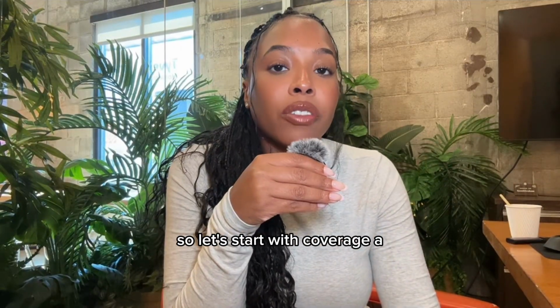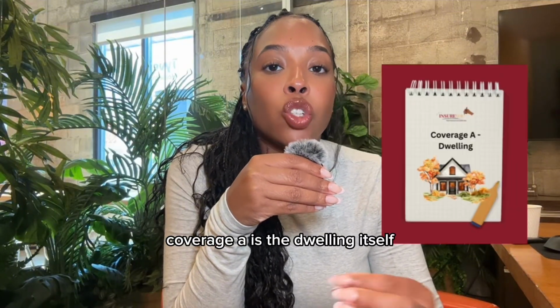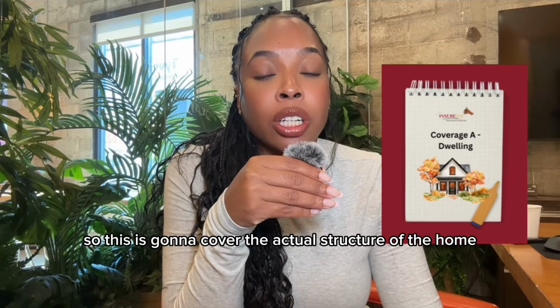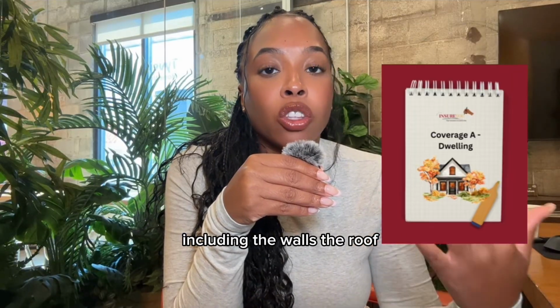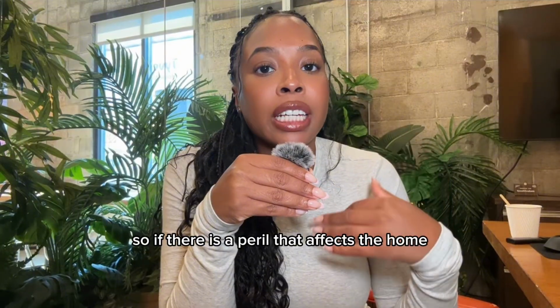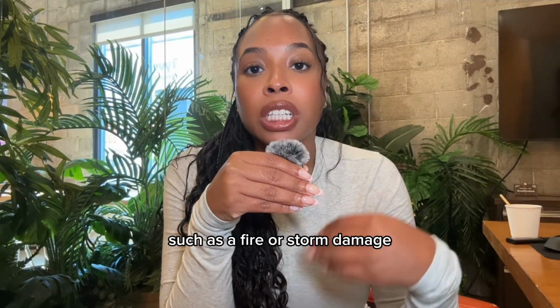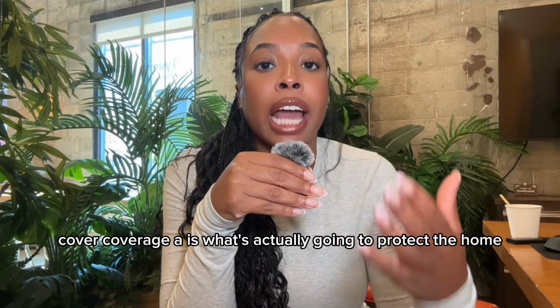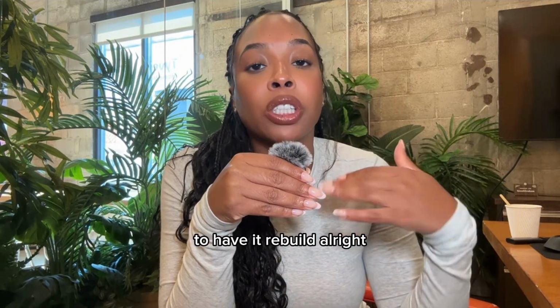So let's start with coverage A. Coverage A is the dwelling itself. So this is going to cover the actual structure of the home, including the walls, the roof, anything that is attached to the home. So if there is a peril that affects the home, such as a fire or storm damage, coverage A is what's actually going to protect the home to have it rebuilt.